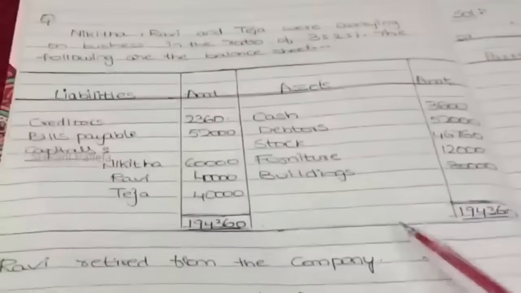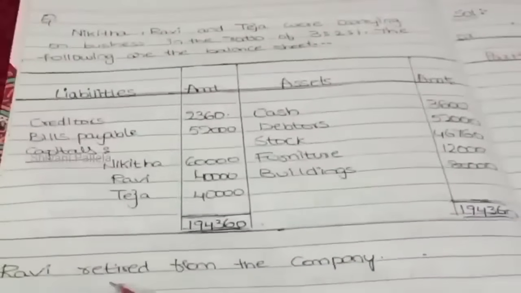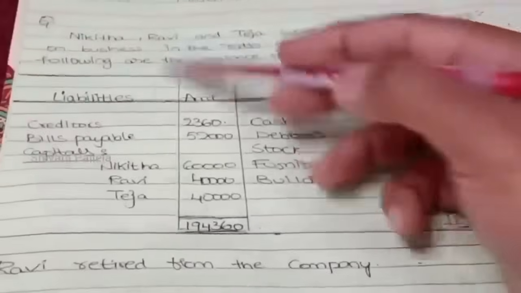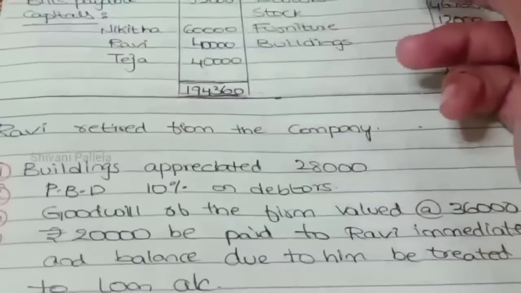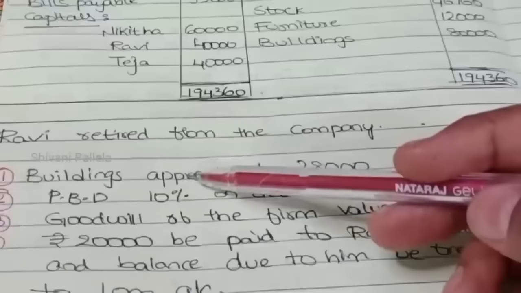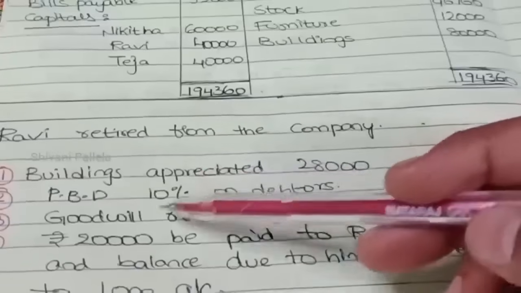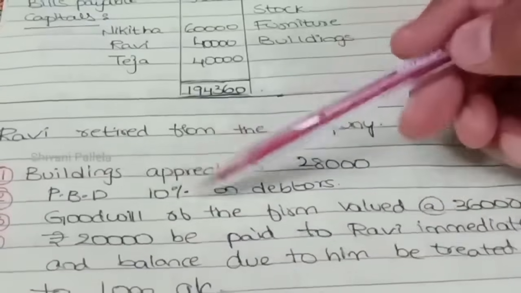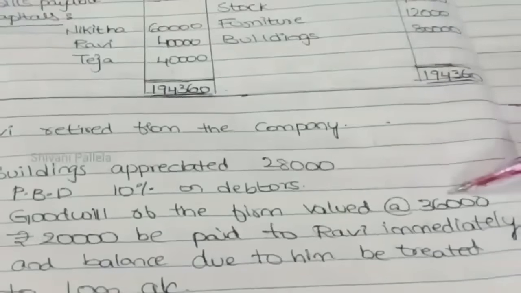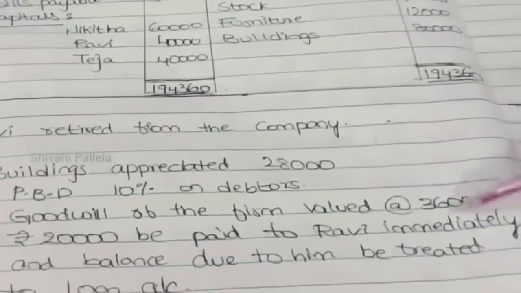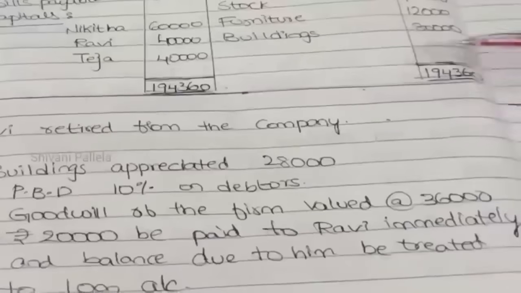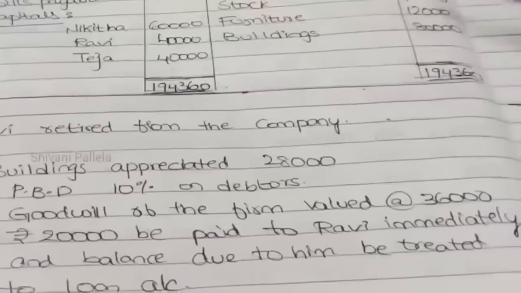After that, they have given that Ravi is retiring from the organization. Ravi's share is 2. Here we need to prepare the revaluation account. In the third point, the goodwill of the firm is valued at 36,000. They have given the goodwill amount. What we need to do, we will discuss while doing the answer.